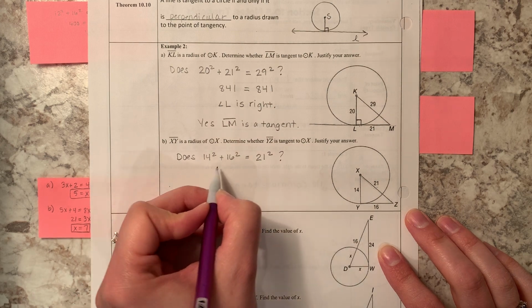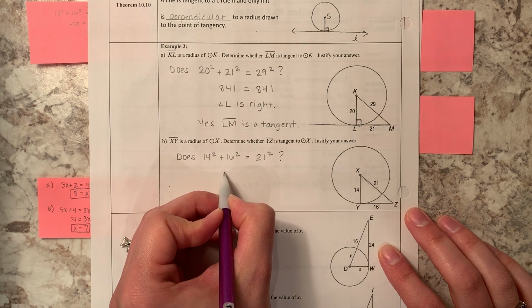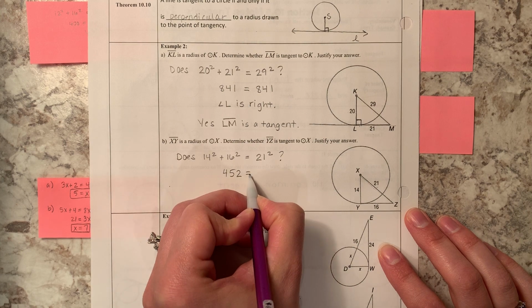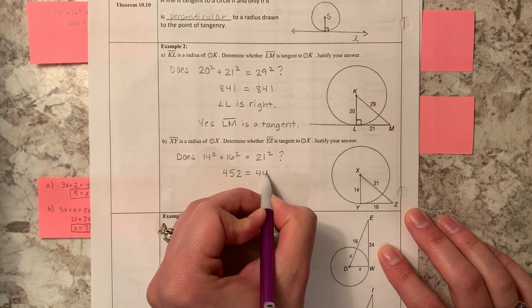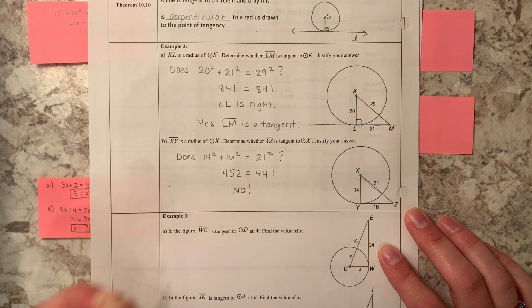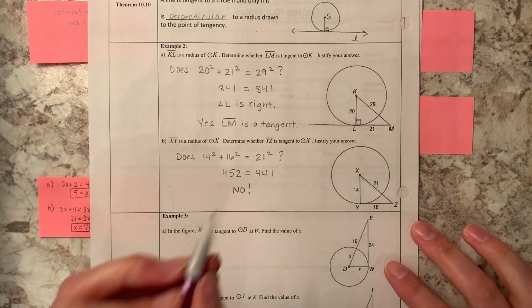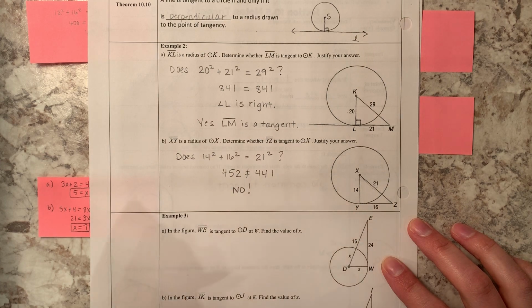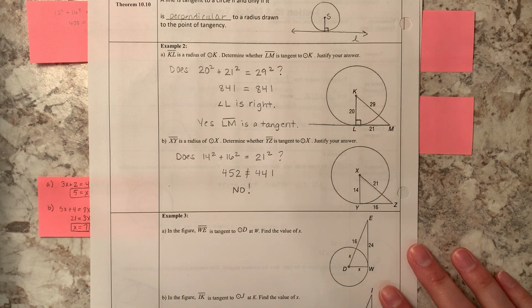So is that true? If you type 14 squared plus 16 squared in the calculator, you get 452. If you type 21 squared in the calculator, you get 441. So I'm simply just going to put no, because those are not equal. That's not a right angle, which tells us that's not a tangent, okay?